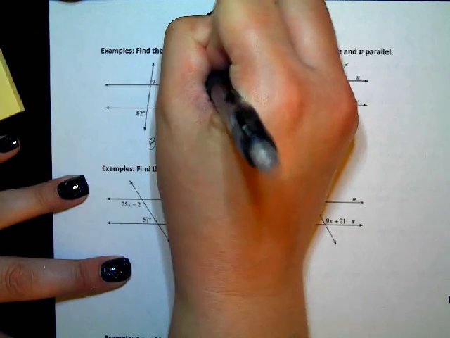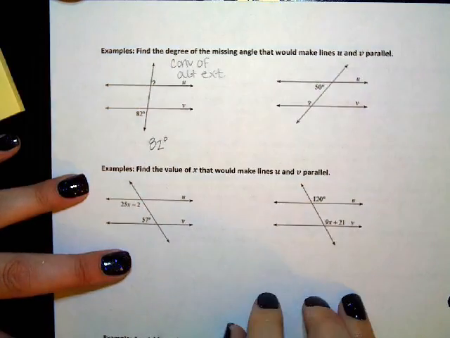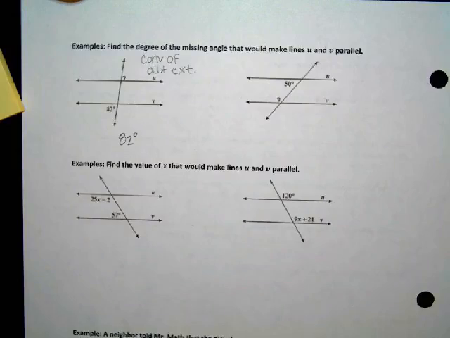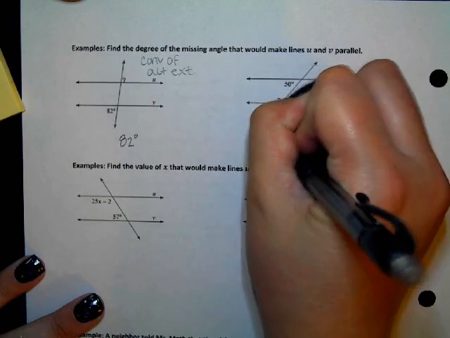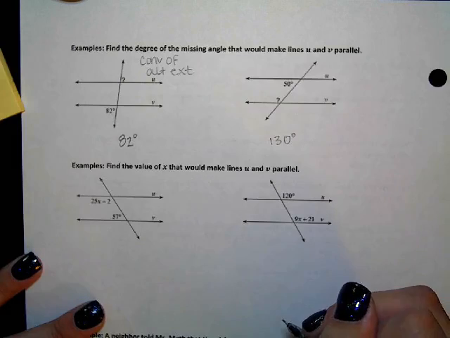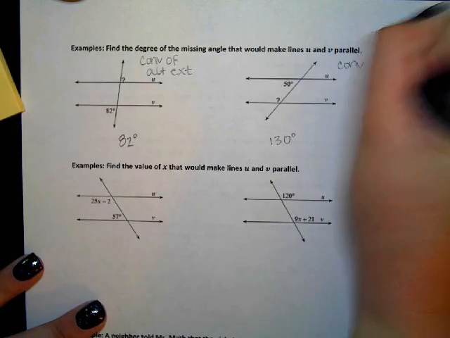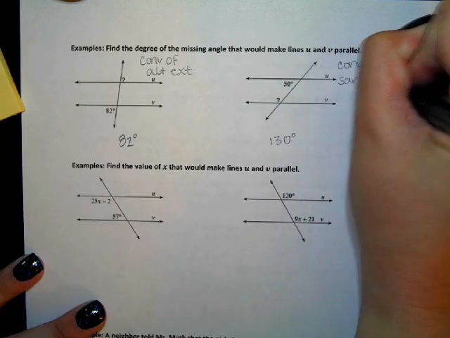Okay. How about the next one? 130. And what would the reason be? Converse of same side interior. Okay.